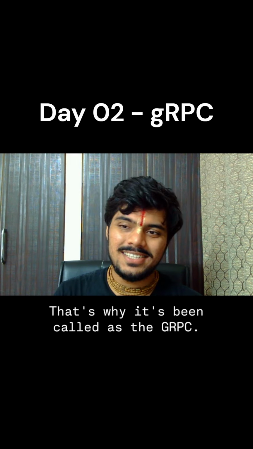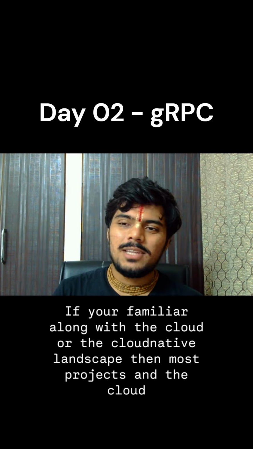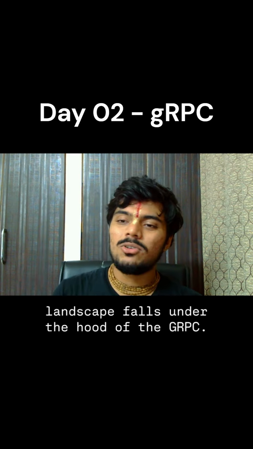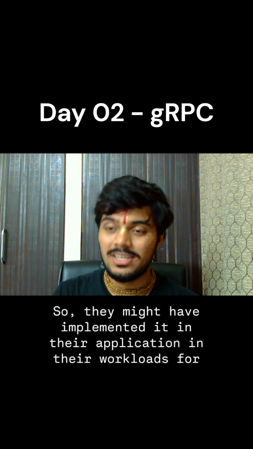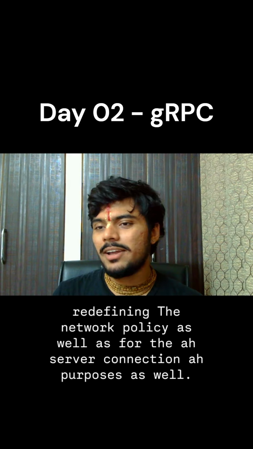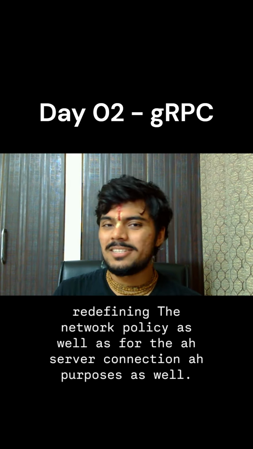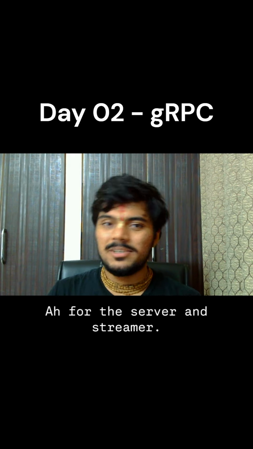That's why it's been called gRPC. If you're familiar with the cloud native stack or the cloud native landscape, then most of the projects in the cloud native landscape fall under the hood of gRPC. So they might have implemented it in their applications, in their workloads for redefining the network policy as well as for the server connection purposes, for the server and streamer.